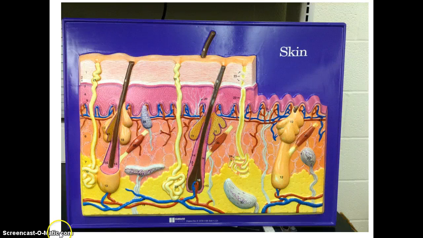In this video, I'm going to review the parts of the skin that you're responsible for. I didn't mark these with numbers or circle them like you'll see in other models throughout the semester because they're marked pretty well and it's pretty easy to see. First thing I'm going to do is go through the layers of the skin that you need to know.